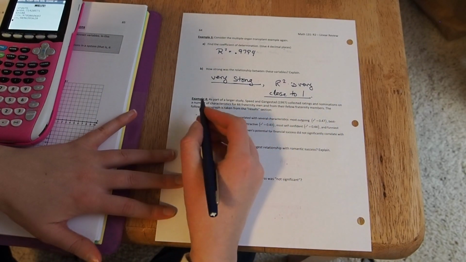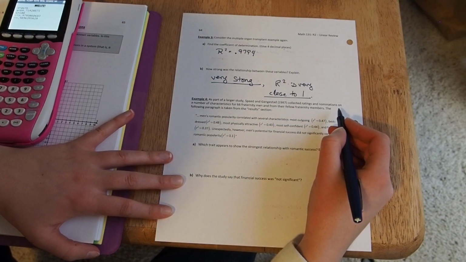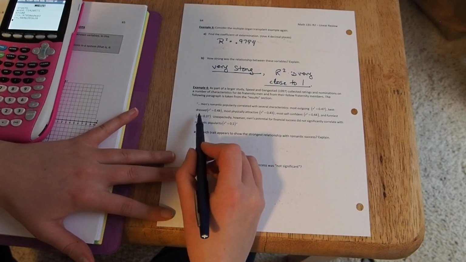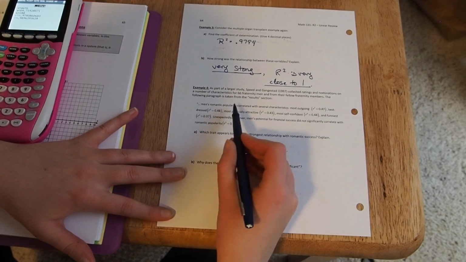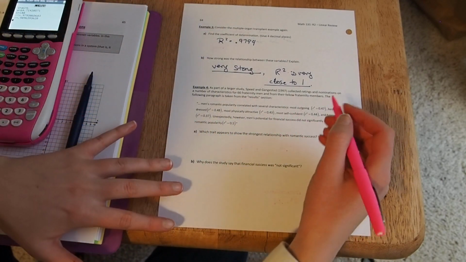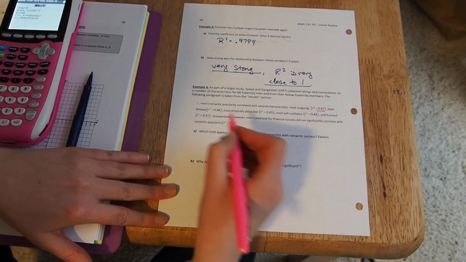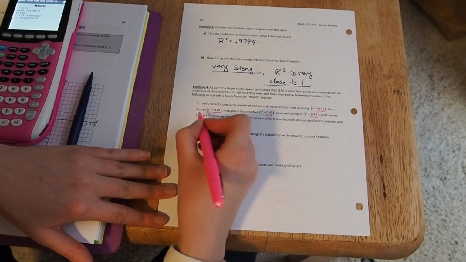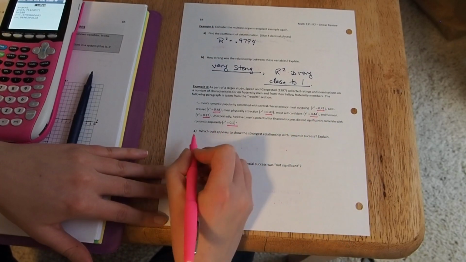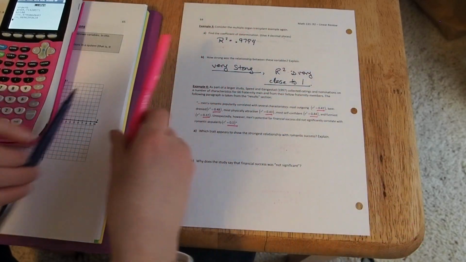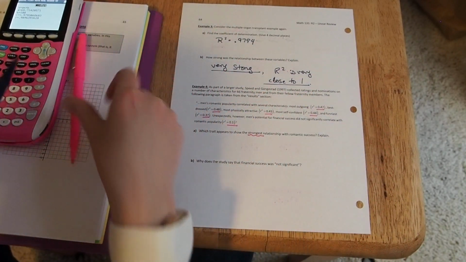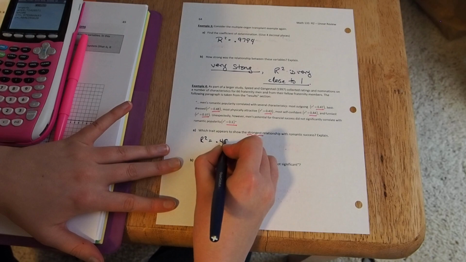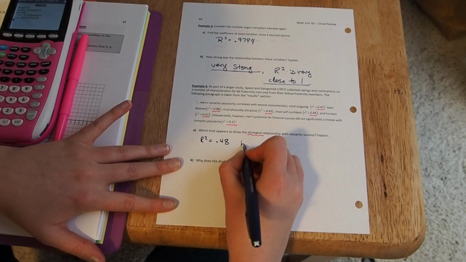Okay, last example. As part of a larger study, we collected some ratings and nominations based on characteristics from some fraternity men. And we said that, okay, men's romantic popularity correlated with several characteristics. That one got an R squared of 0.47. Best dressed, R squared of 0.48. Most attractive, 0.43, etc. I'm looking at my R squared values here, and we'll go back up and read those if we need to. So, which trait appeared to show the strongest relationship? If I want my relationship to be the strongest, I want the highest R squared. So in this case, it's going to be the R squared of 0.48 because that's highest. So that would be best dressed.